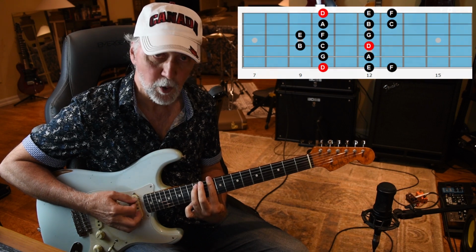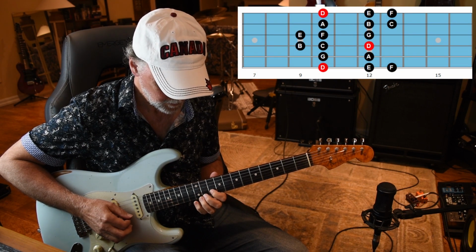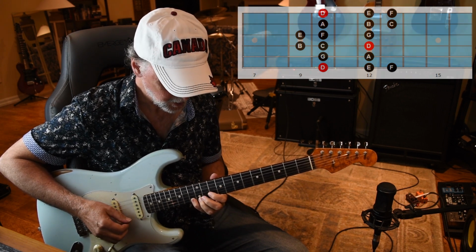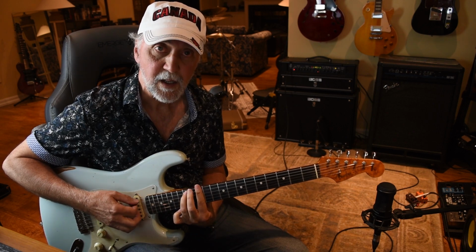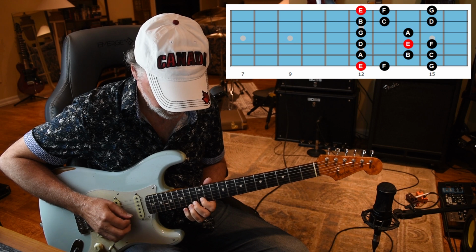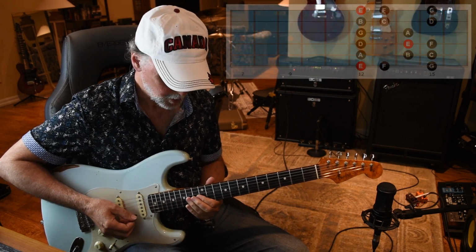In the D Dorian position, we've got this, with a minor third target note, that's the F. Within the E Phrygian position, we've got this, with a minor third target note.